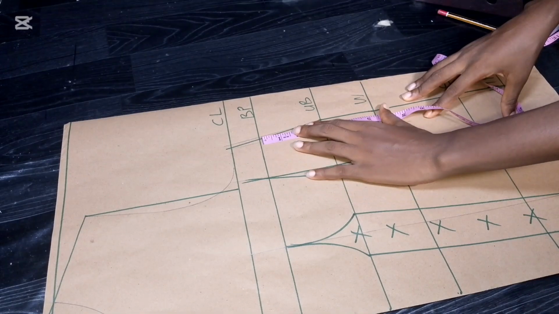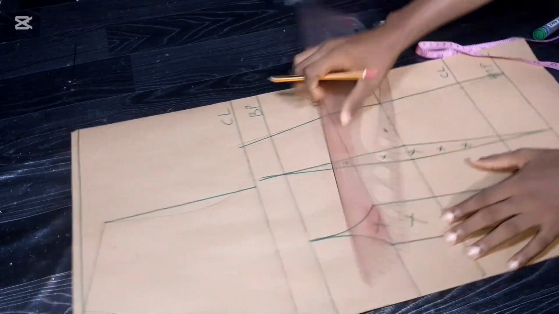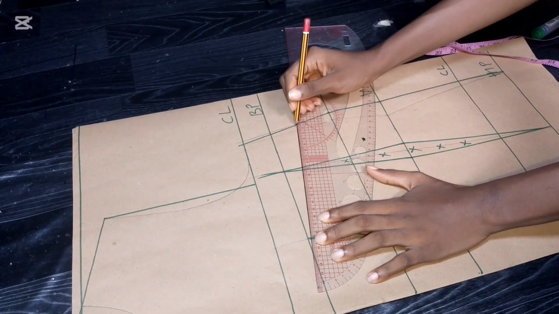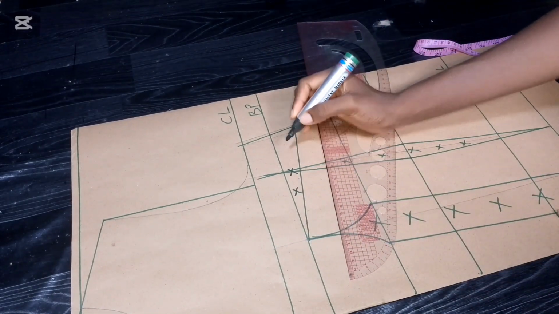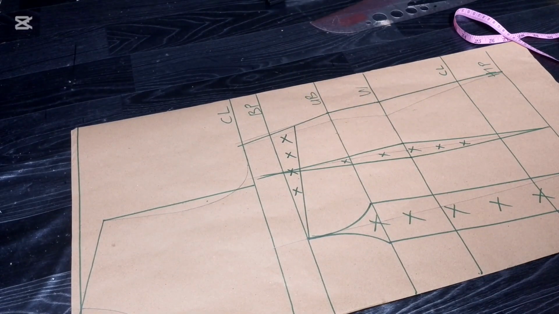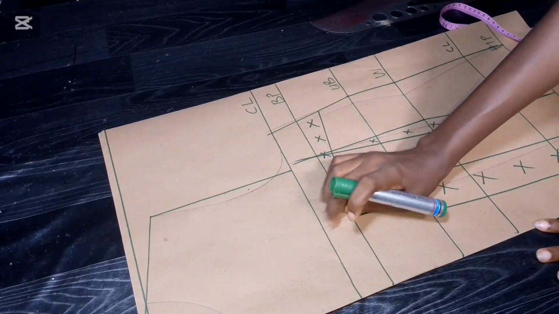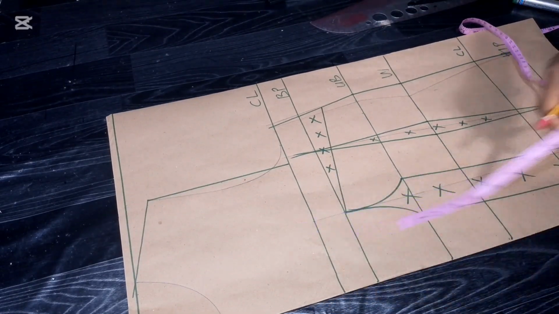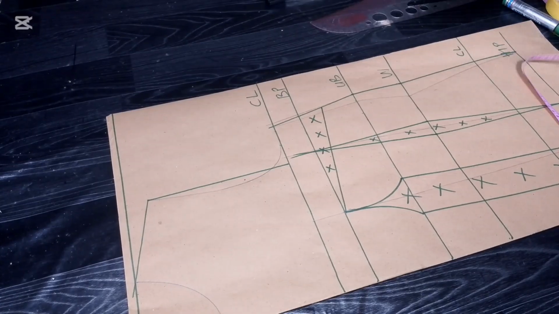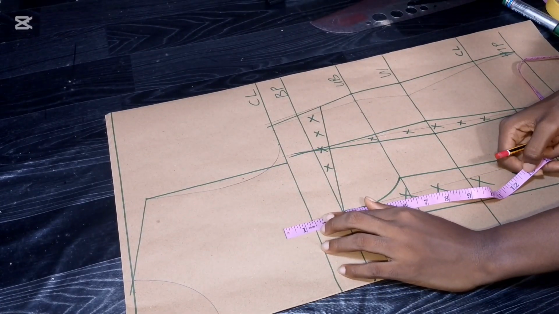Then after that, I'm going to take my bust dart. I'm going to come down from the bust line by 1.5 and connect it to the nipple to nipple area. This is the difference between my shoulder to waist in the front, shoulder to waist at the back. Shoulder to waist in the front, I'm using 16 inches, and my shoulder to waist at the back is 14.5. Please take note that the shoulder to waist measurement for the front is different from that of the back.